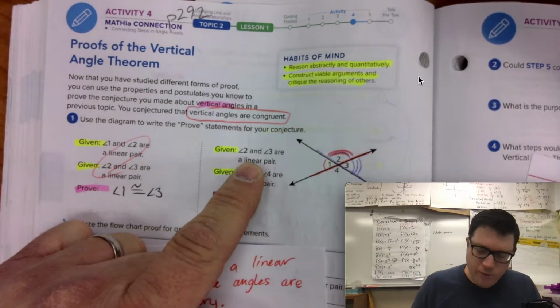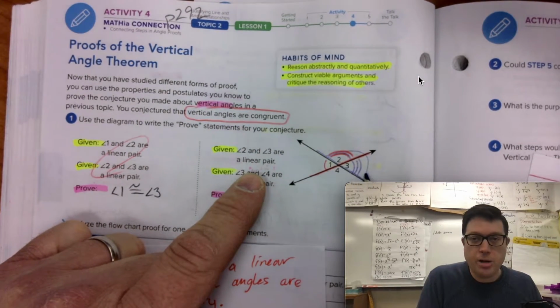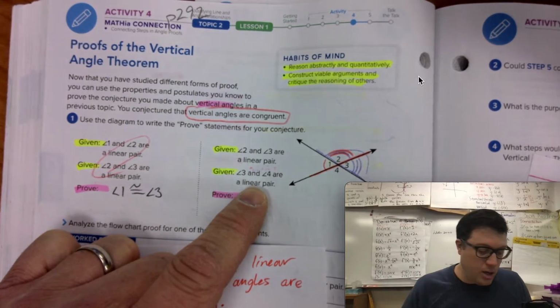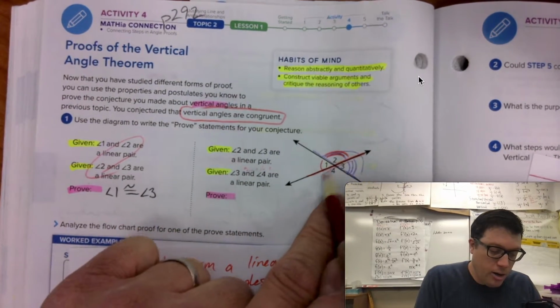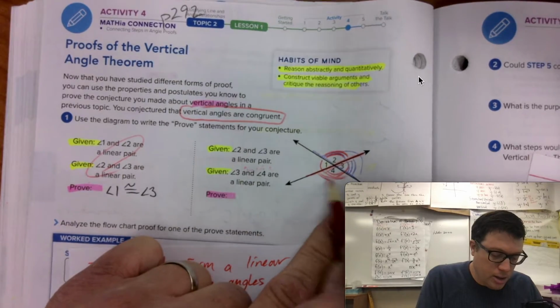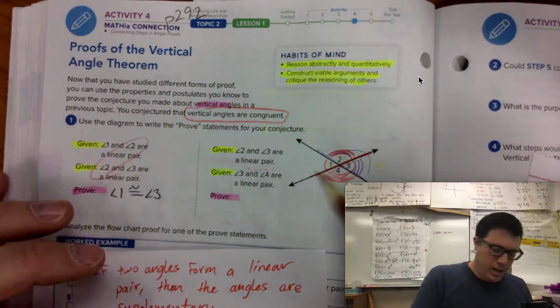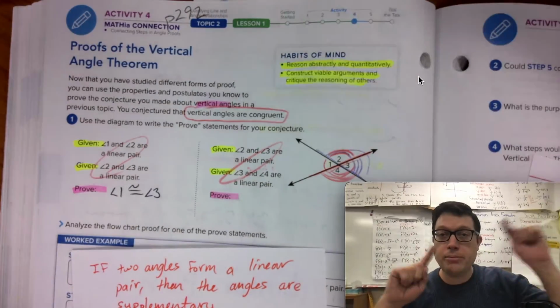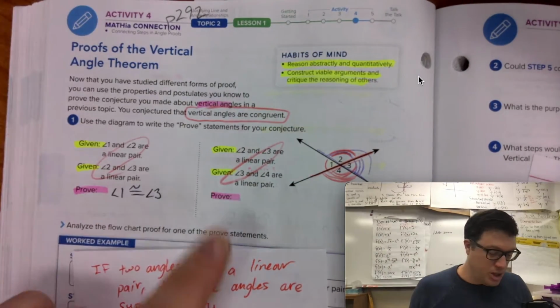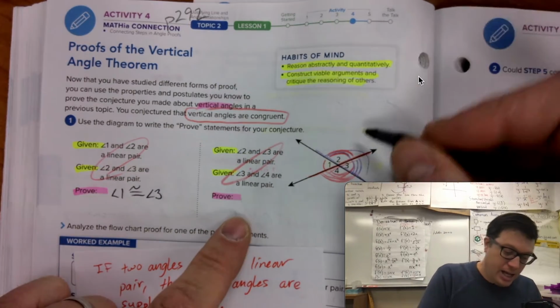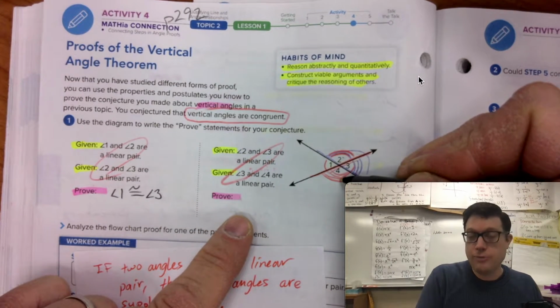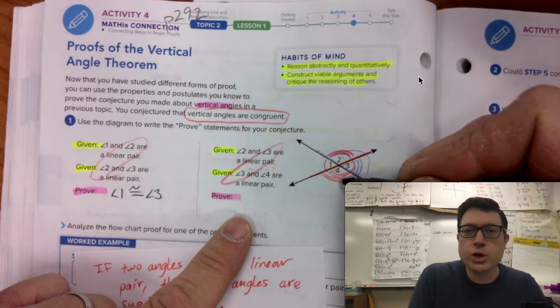Angle 2 and angle 3 form a linear pair. So there they are, linear pair, angle 2. And then it mentions angle 3 and angle 4 form a linear pair. And so if angle 3 and angle 4 form a linear pair also, and it's angle 3 that's common between the 2 and the 4 angles, then the thing that we must prove is that angle 2 and angle 4 are vertical angles, but they are congruent.